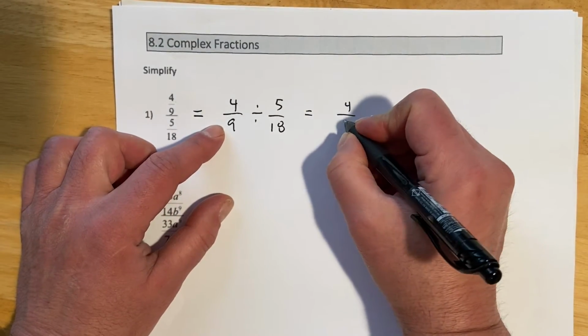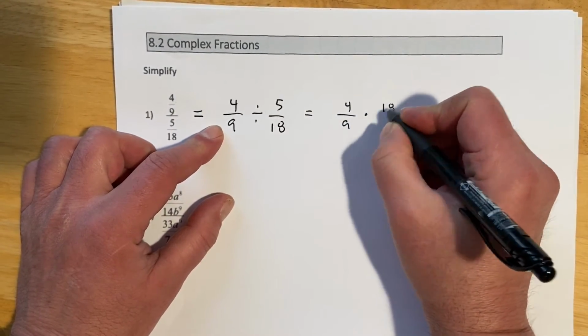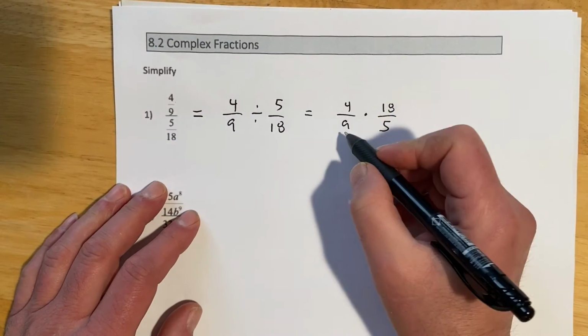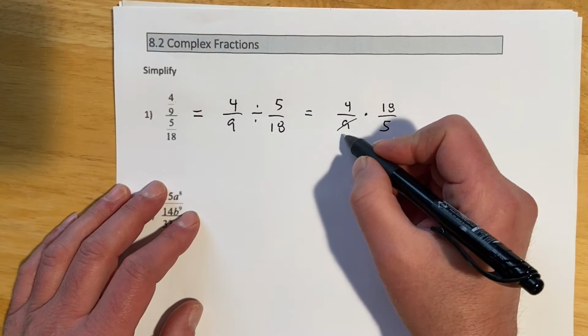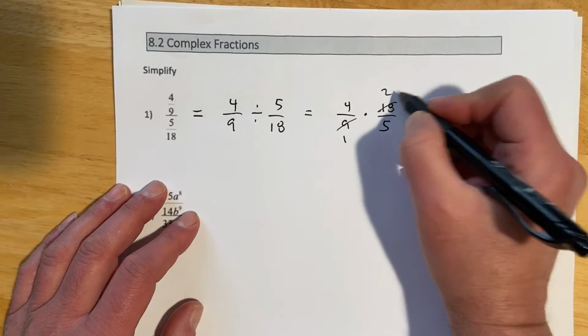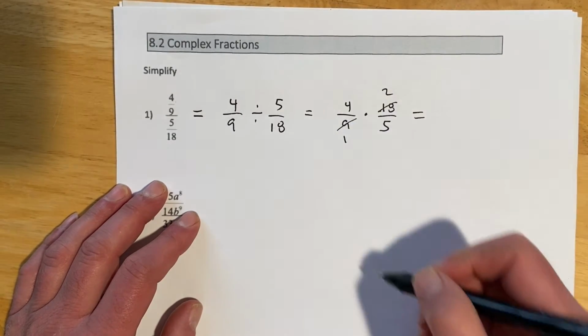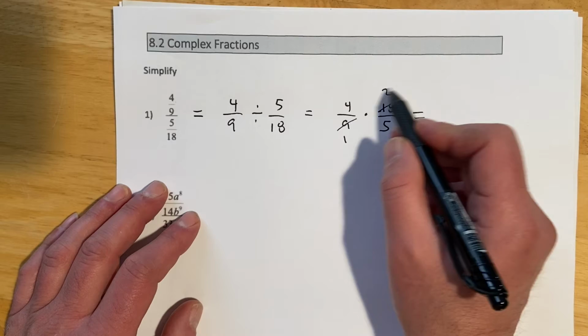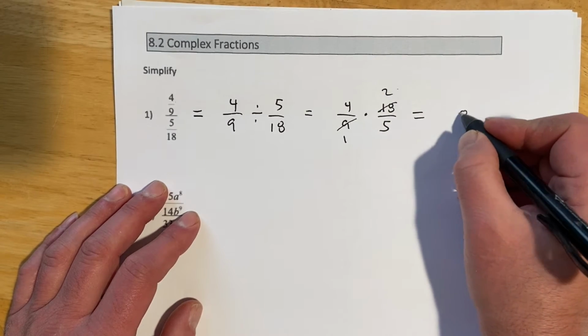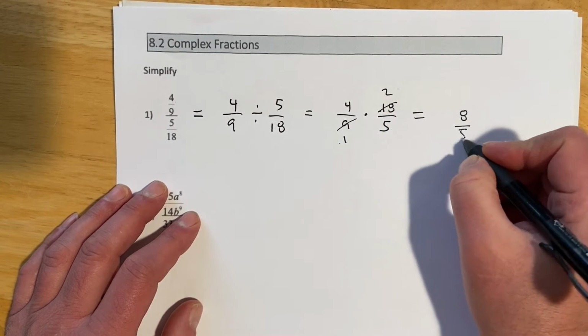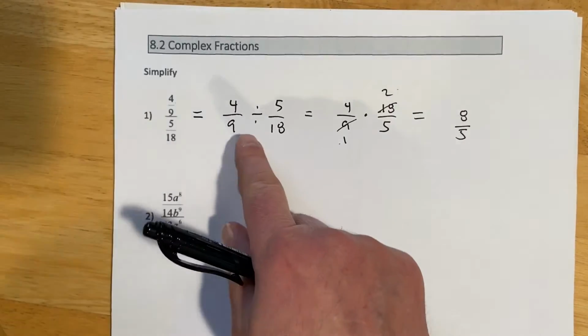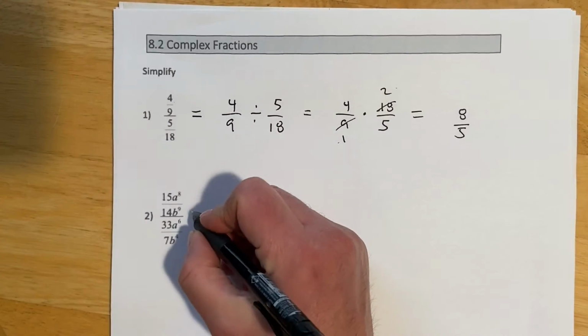So here we go, 4/9 times 18 over 5. 9 goes into 9 once, 9 goes into 18 twice. Reduce out that common factor of 9. 4 times 2 is 8, 1 times 5 is 5. So these are really problems we have already done in disguise.